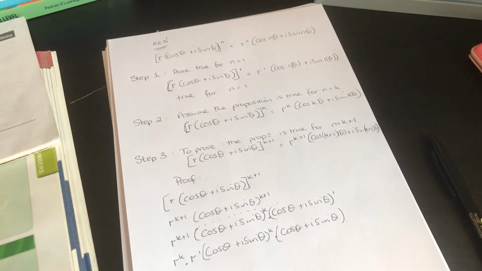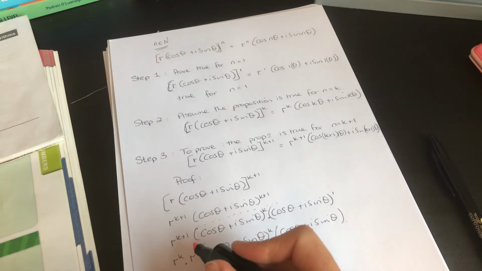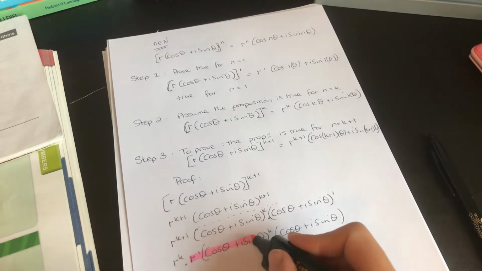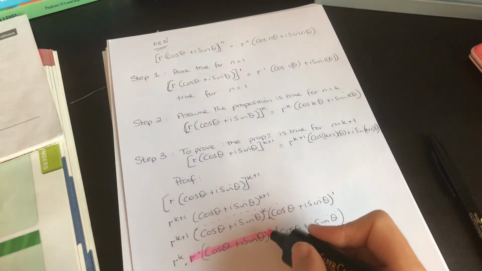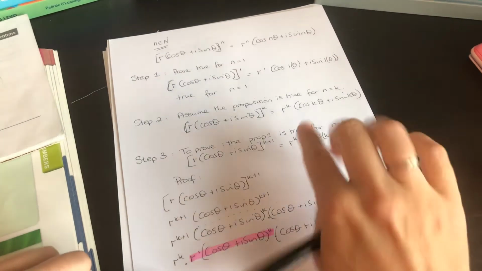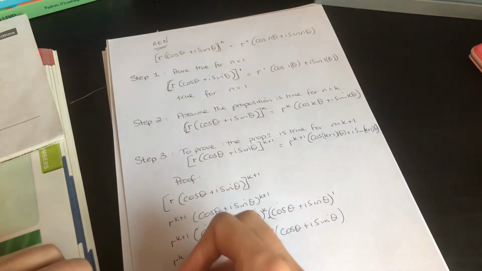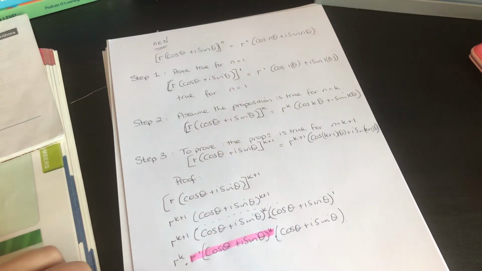And can you see it now? This bit here, r(cos θ + i sin θ) to the power of k, I can now replace with this.